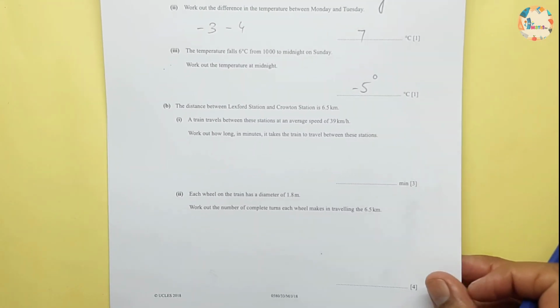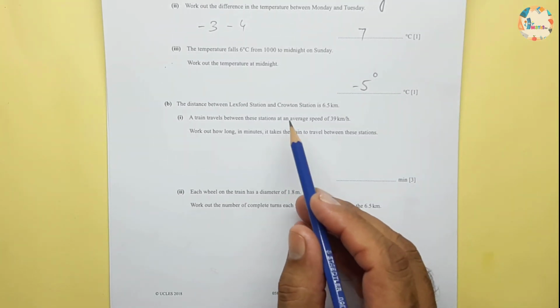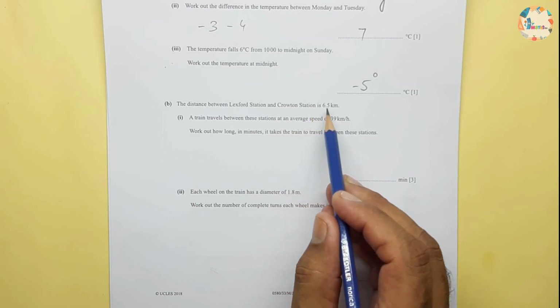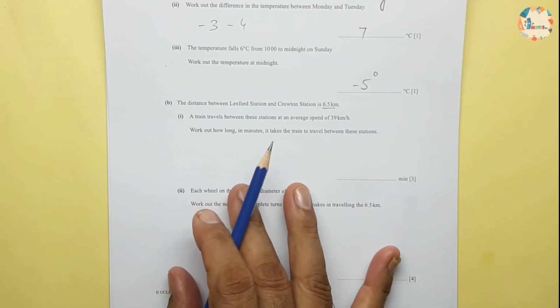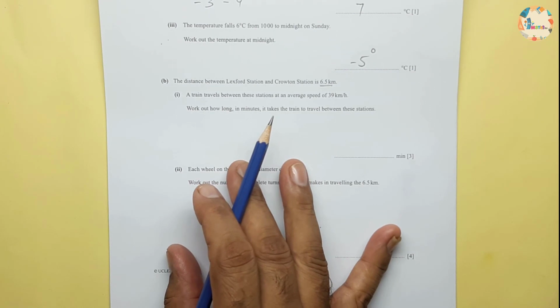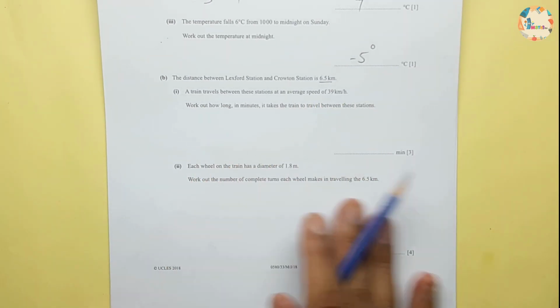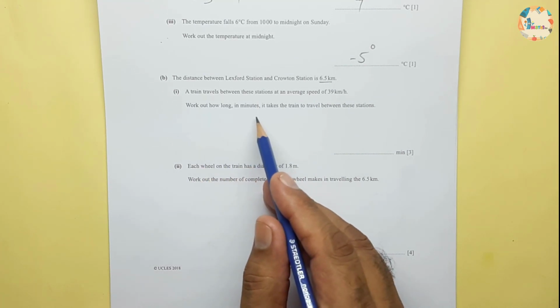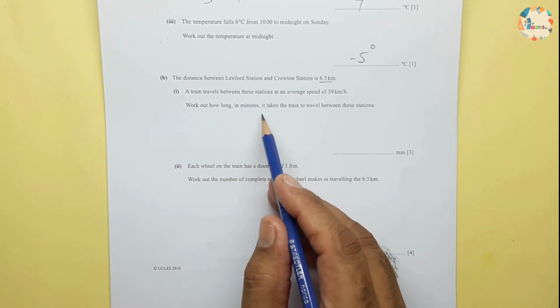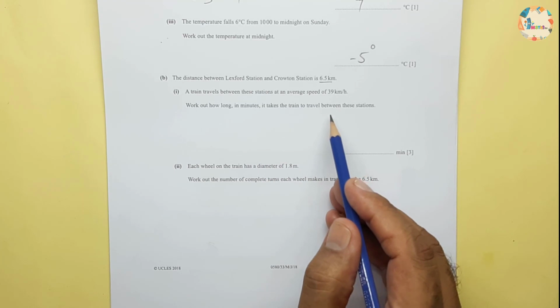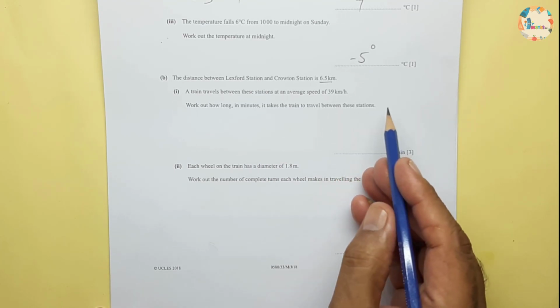Then B part, the distance between Laxford station and Crowtown station is 6.5 kilometers. The train travels between these stations at an average speed of 39 km per hour. Work out how long in minutes it takes the train to travel between these stations.